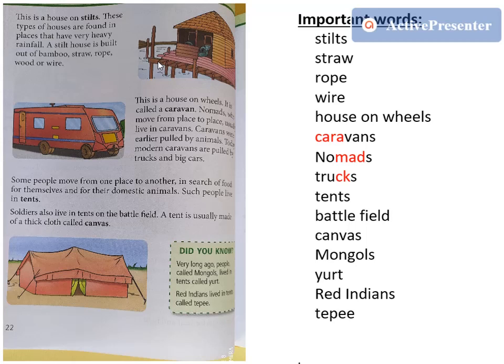So they make their houses at some height so that the flood water will not enter their houses. These kind of houses you find there. Stilts. Now let's read. This is a house on wheels.